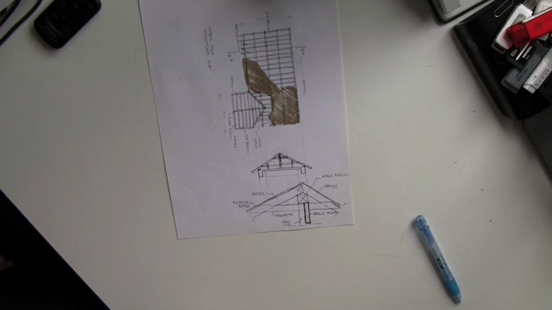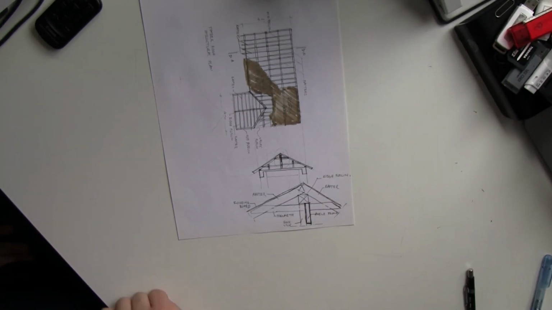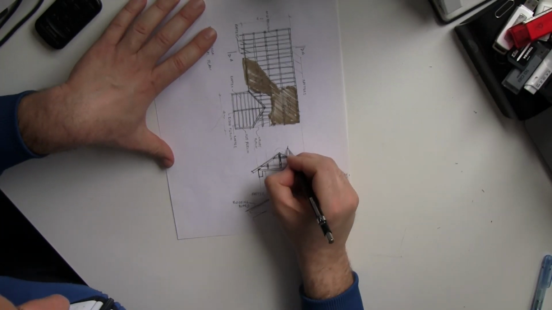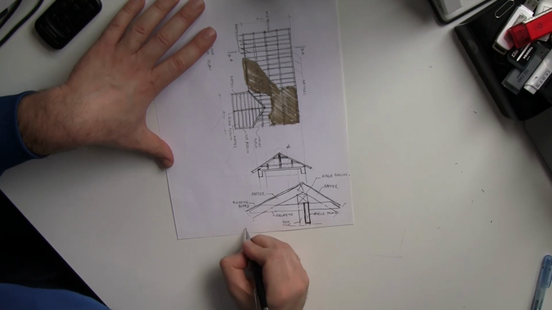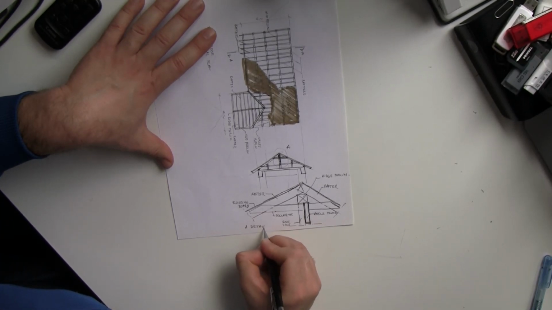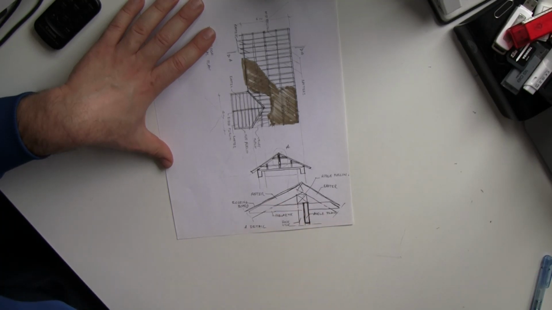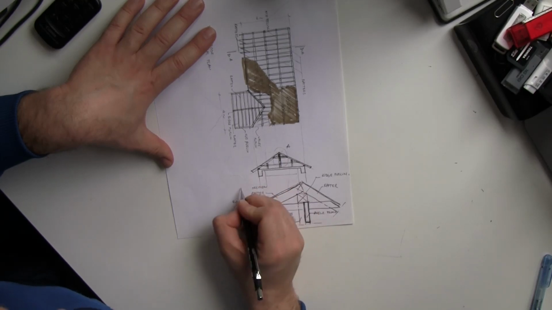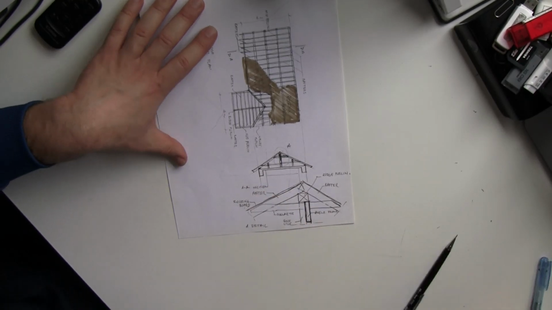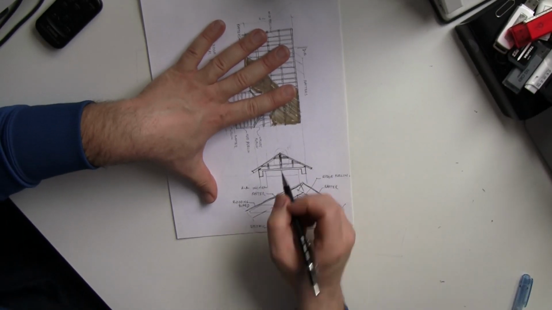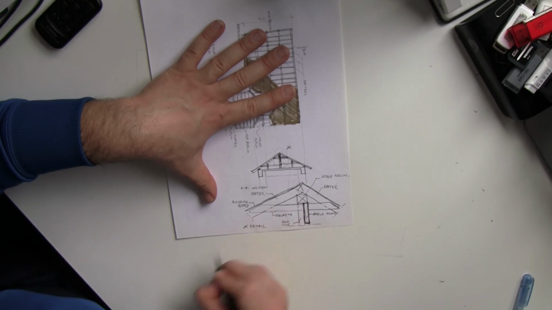That's enough for this week. Please don't forget to draw these as well. This is the A detail, a letter detail. This is the section. We named that section as A section as well, so I'm going to change the name of the detail. Let's say that is X detail.